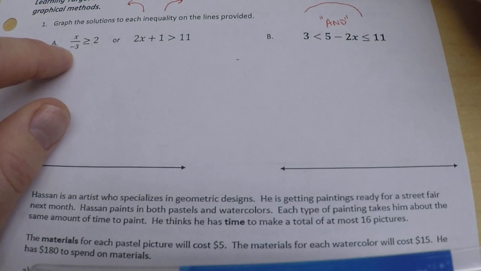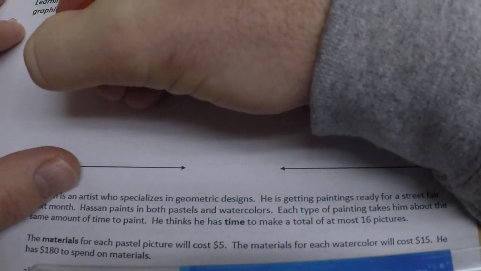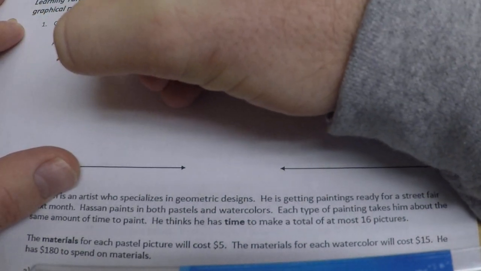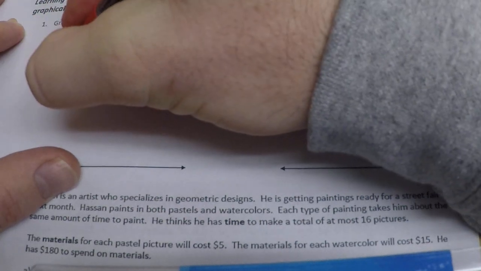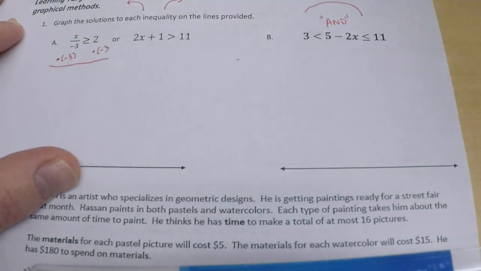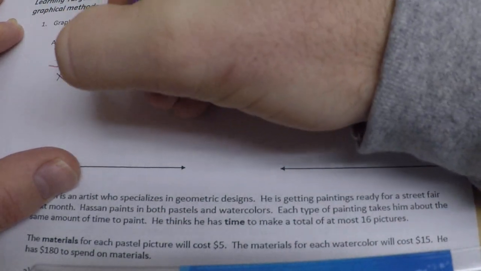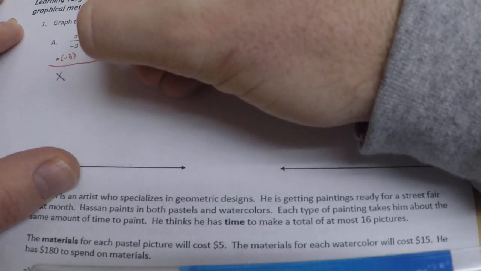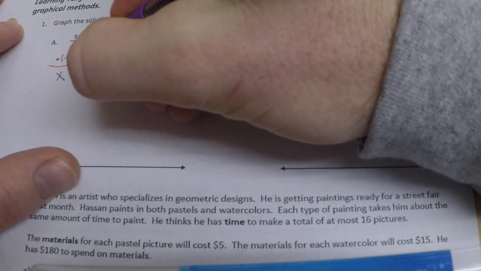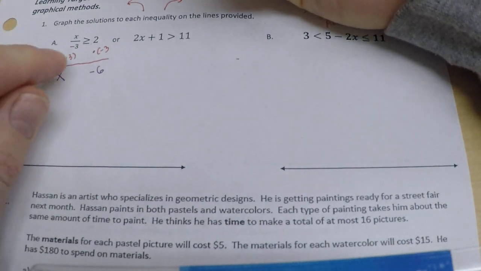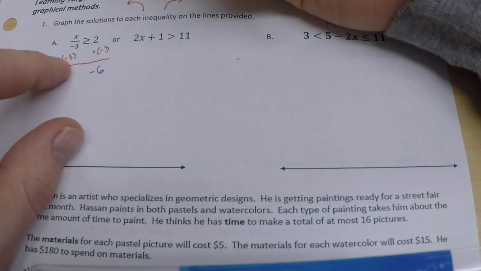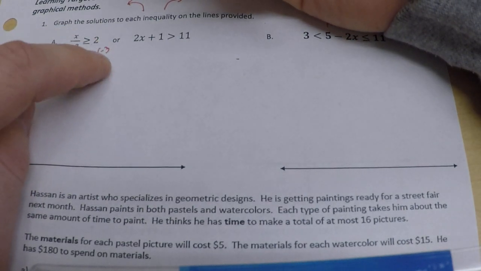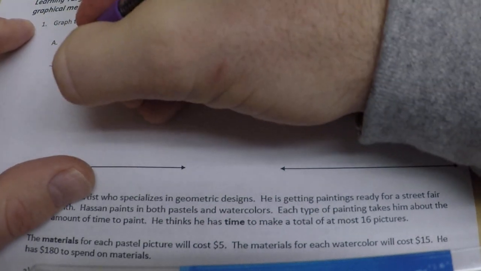x divided by -3 is greater than or equal to 2. To undo division, I want to multiply both sides by -3. That's going to make that division go away. So then I will have x only left here, and 2 times -3 is -6. But we have a special rule that when we multiply or divide both sides by a negative number, this inequality has to flip to stay true.